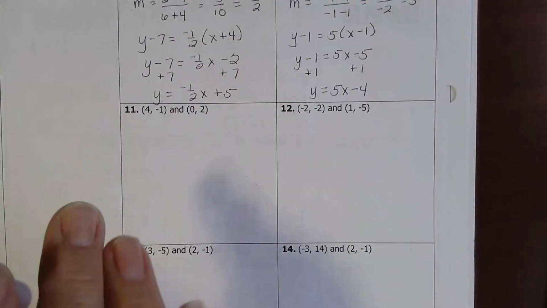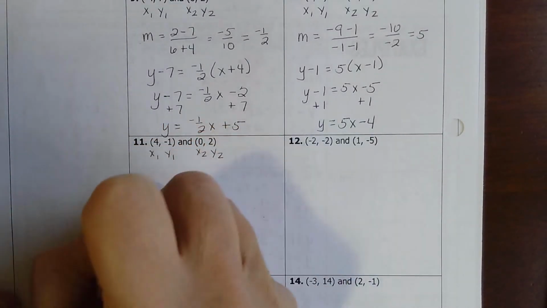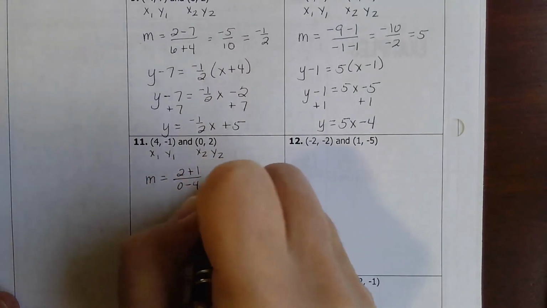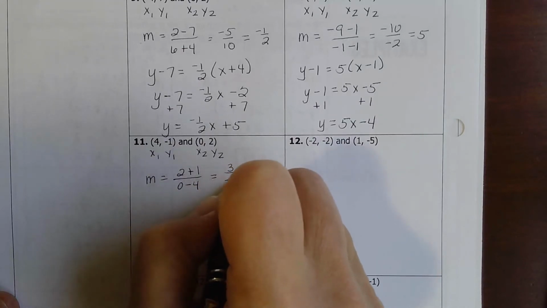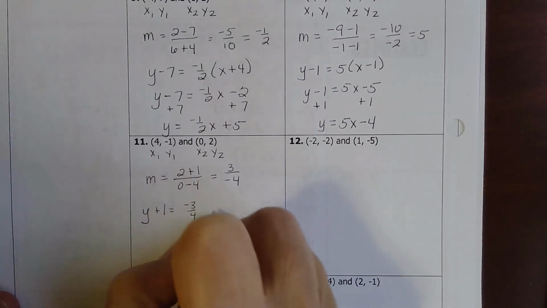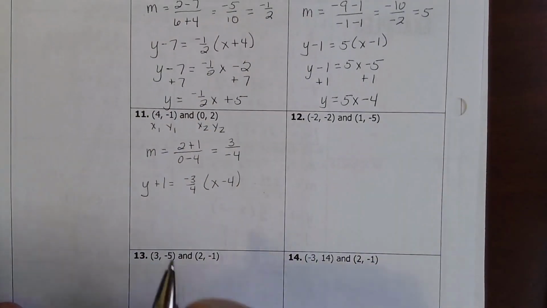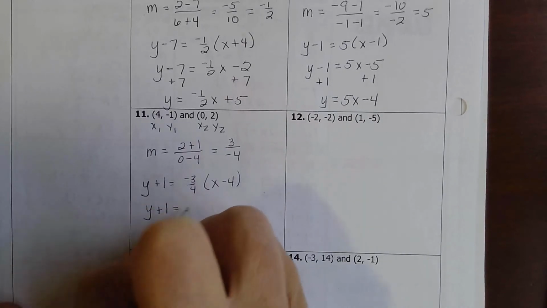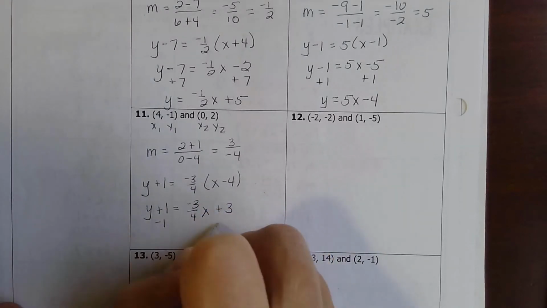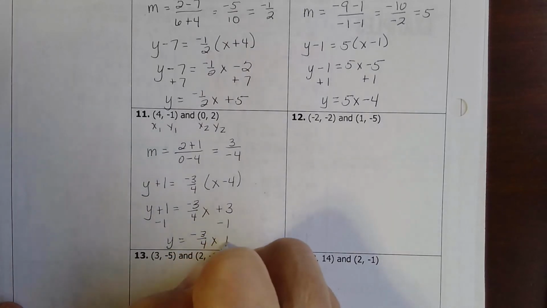All right, number 11. x1, y1, x2, y2. Our slope is 2 plus 1 over 0 minus 4. Ends up being 3 divided by negative 4. So we're going to have y plus 1 equals negative 3/4 times x minus 4. Remember that negative sign can go on the top or the bottom, it doesn't matter. Y plus 1 equals negative 3/4 x plus 3, subtract 1, y is going to equal negative 3/4 x plus 2.